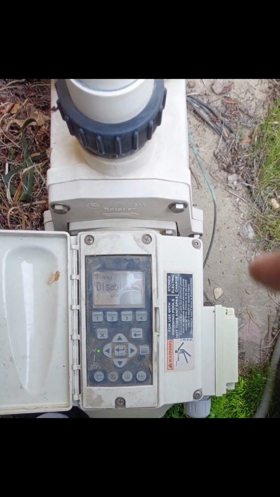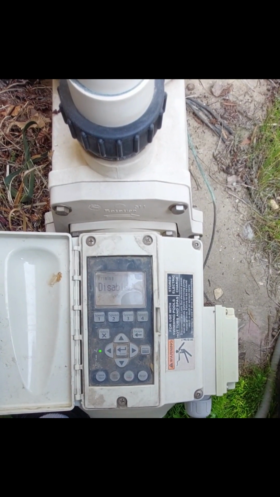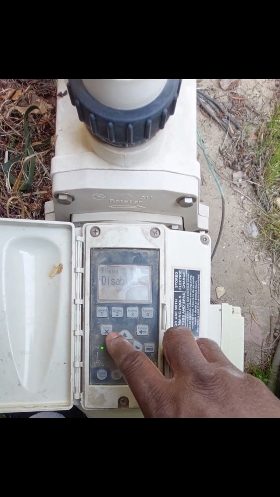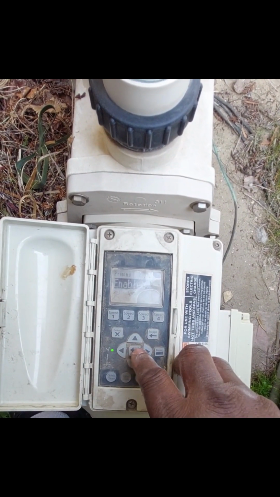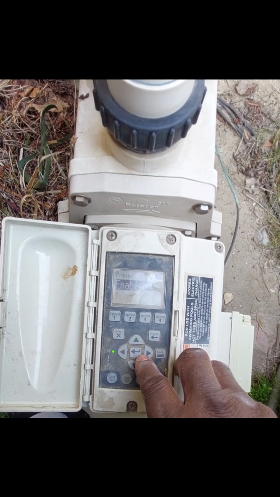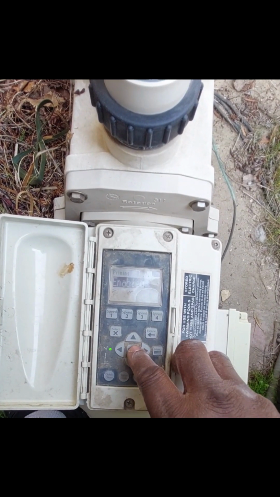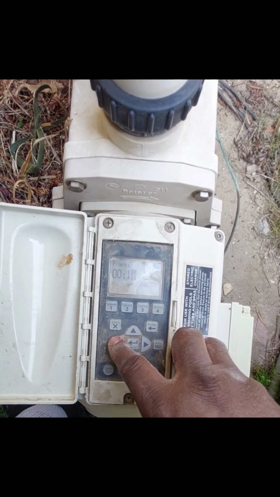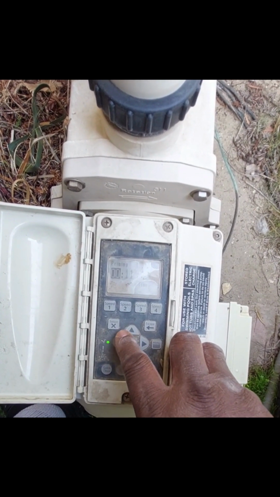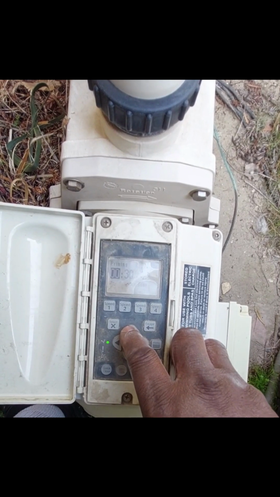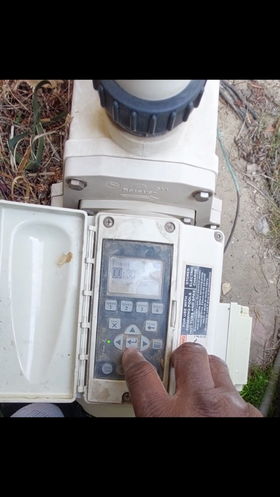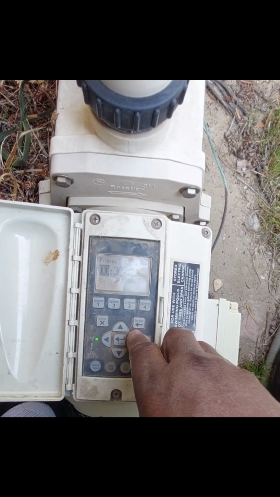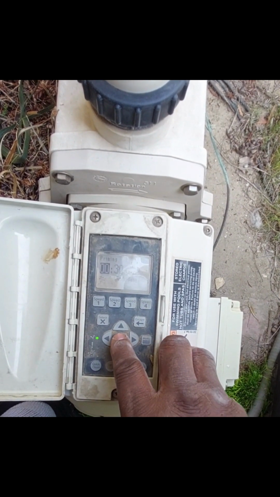We wanted the prime. You don't disable prime. You want the pump to be able to prime up for at least a minute. So we're going to select and we're going to enable and enter. Then we're going to set a time on here, hit select, and we're going to do like a minute. Or we might do 30 seconds. Okay, we'll do 30 seconds and we'll hit enter.